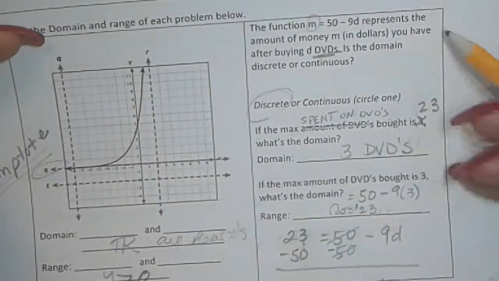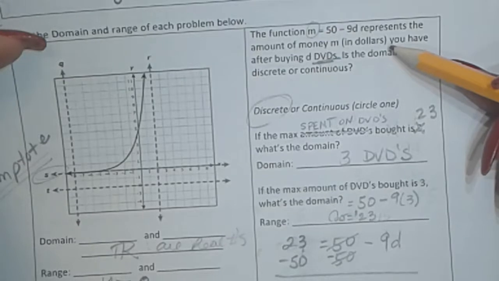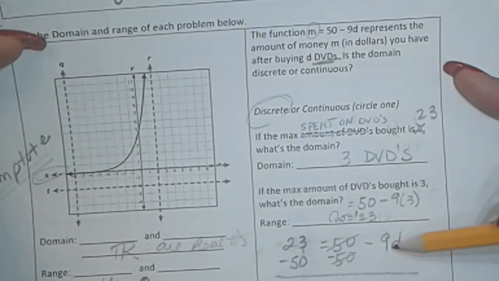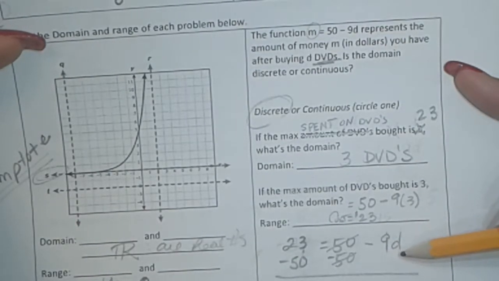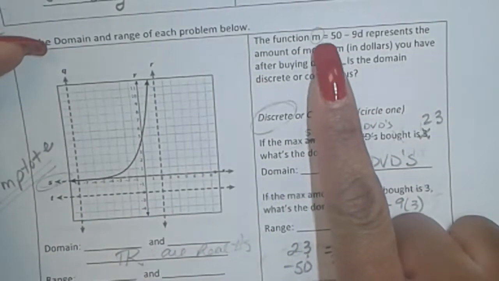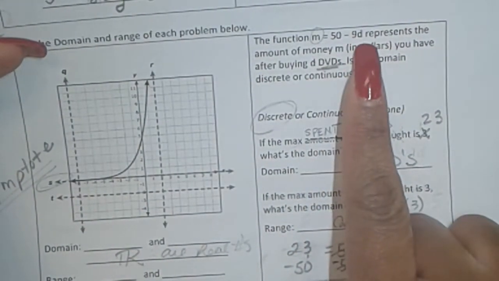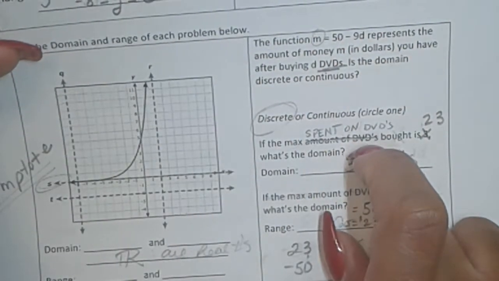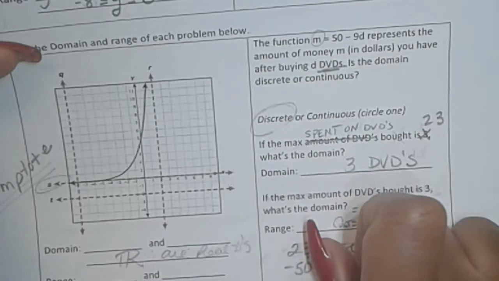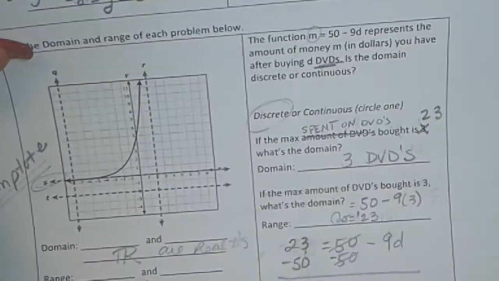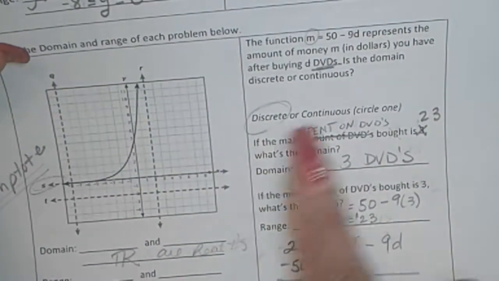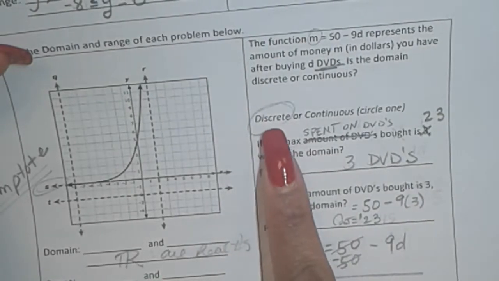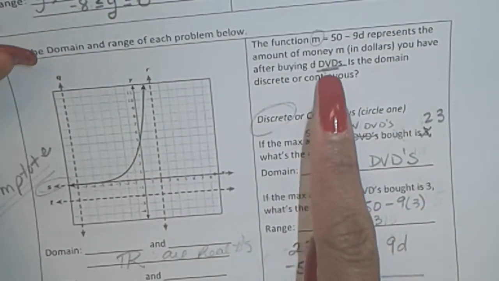Let's talk about this question here. If you have not read this problem, please stop the video and read. Now that you're back, I've been given an equation that represents the cost it would be in order to buy a certain amount of DVDs. It wants to know, is it discrete or continuous? Well, it is discrete because I'm talking about DVDs, okay?